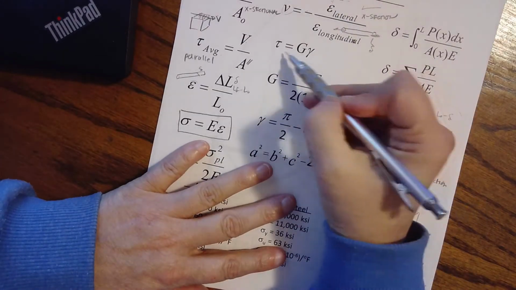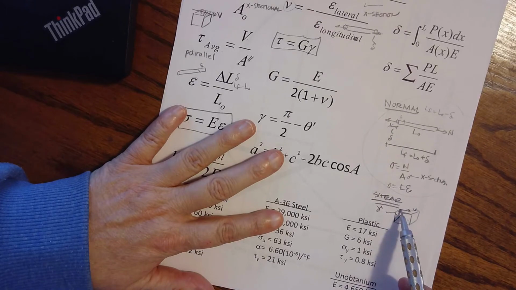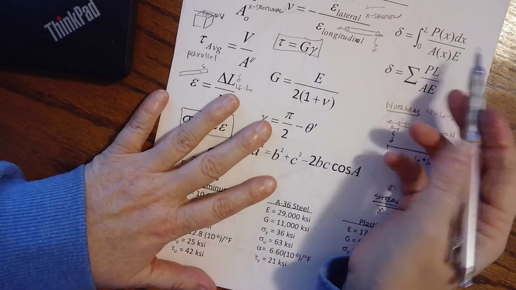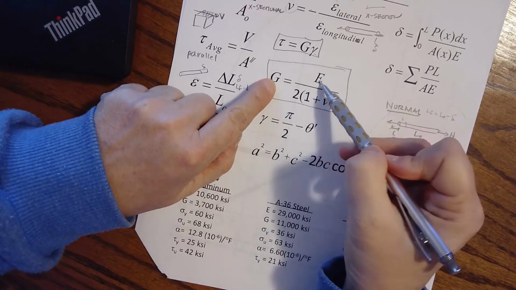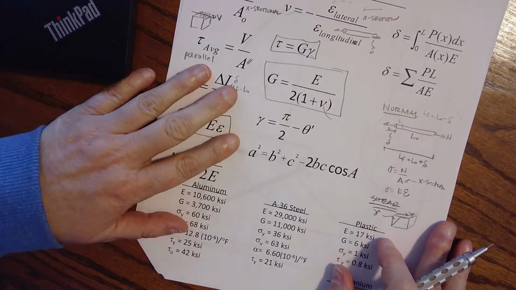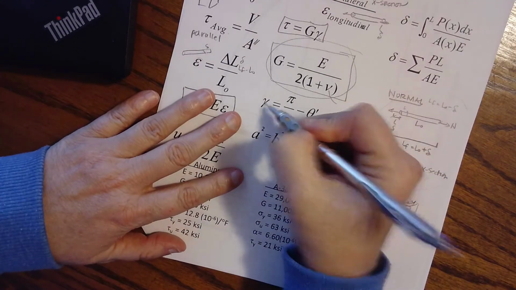This is the relationship between shear stress and shear strain. And if we're given G and E, or we have the ability to find these, we can always find Poisson's ratio. So this relates everything. This is our shear strain.